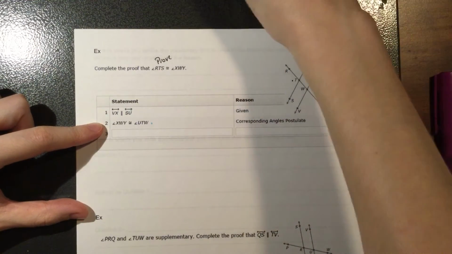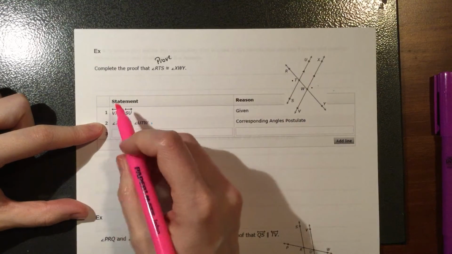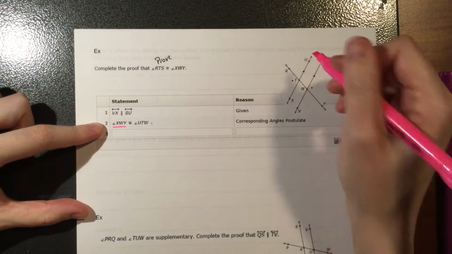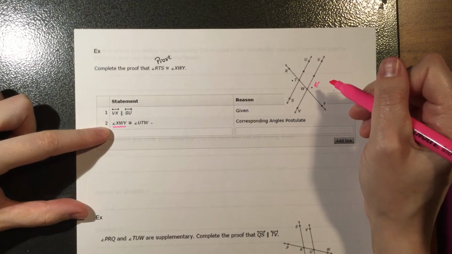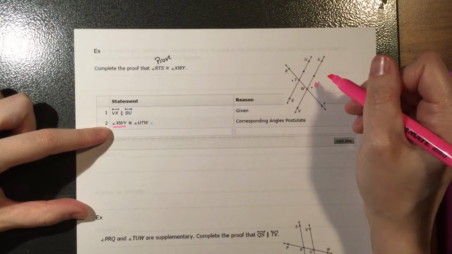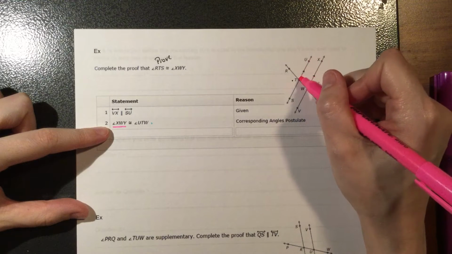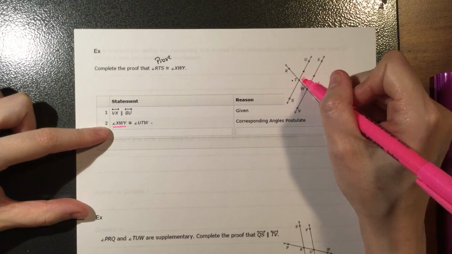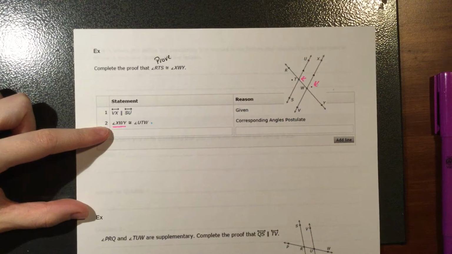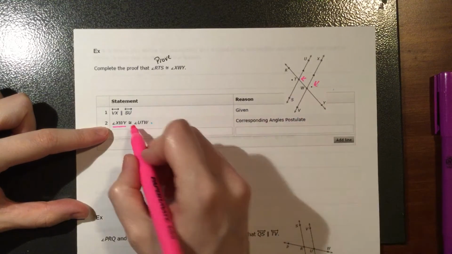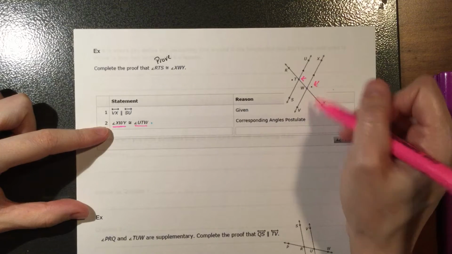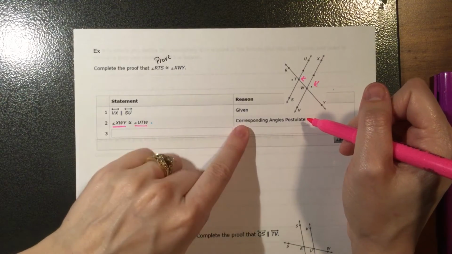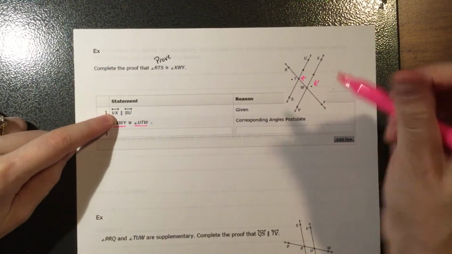And then they tell us that angle XWY is congruent to UTW. And that's by our corresponding angle postulate. And that makes sense because those are corresponding angles. And we were able to say that they were corresponding angles because we started with parallel.